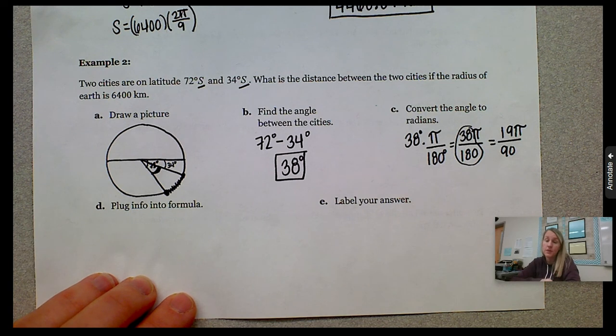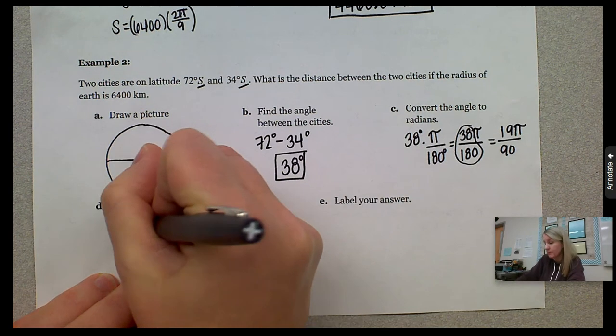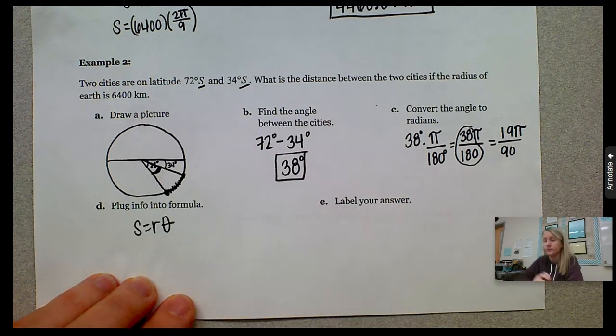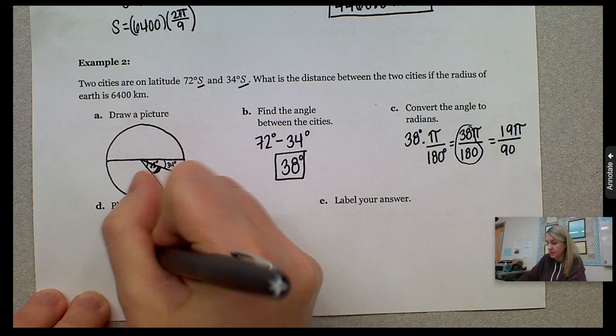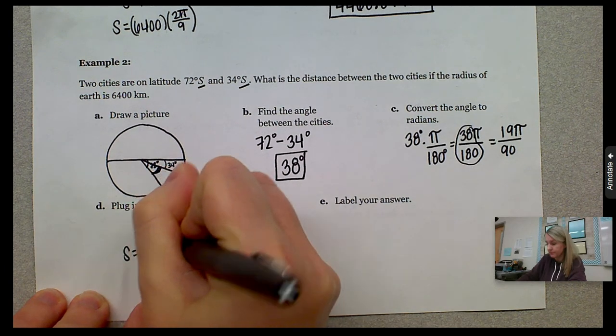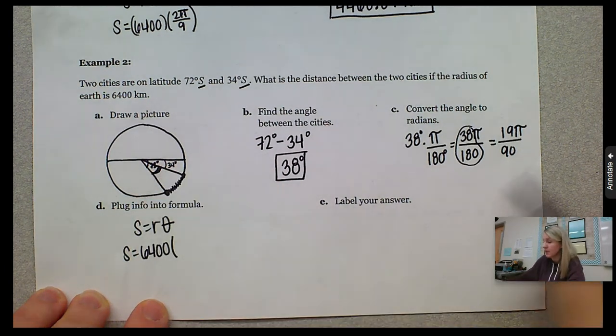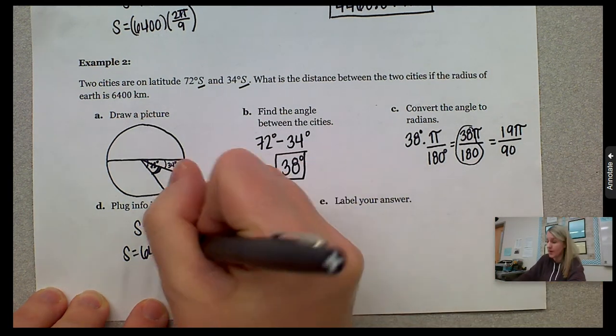But we have everything we need because we have the angle and we have the radius. So now we're going to plug into our formula. S equals R theta. R is always the same. It's 6,400. The theta I'm using is the radian, so that's why I set it up like this. You're just taking what you just found and plugging it in.